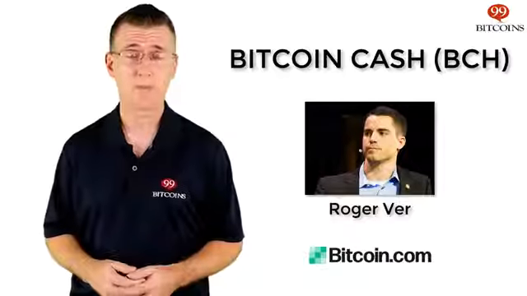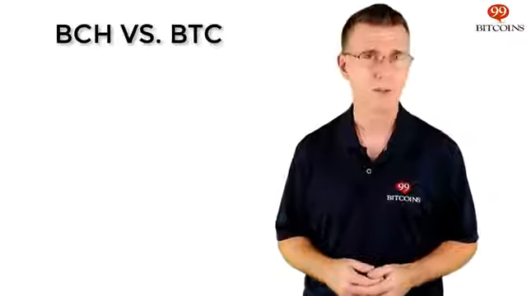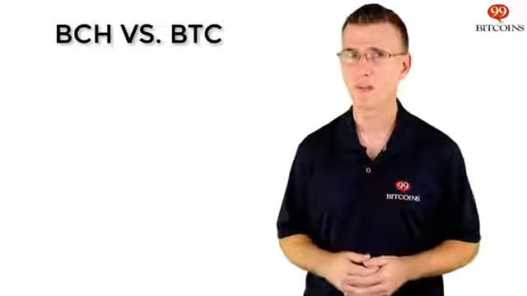Since the fork, Bitcoin Cash has consistently maintained its space at the top of the cryptocurrency charts. The coin is backed mainly by Roger Ver, a libertarian who allegedly owns around 100,000 Bitcoins, making him one of the first Bitcoin billionaires. Ver also purchased the domain name Bitcoin.com to promote Bitcoin Cash, as opposed to Bitcoin.org, which is the website for the original Bitcoin.